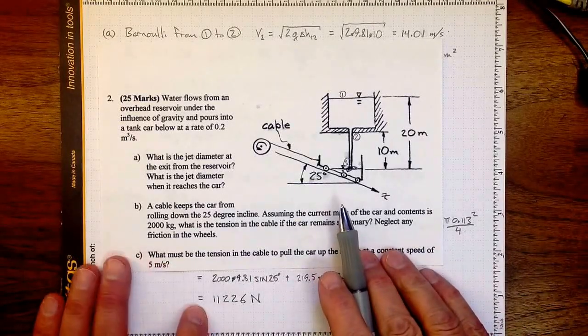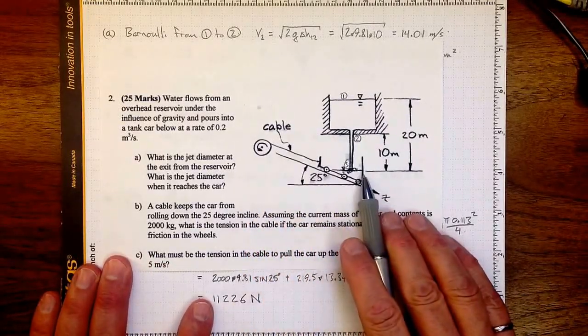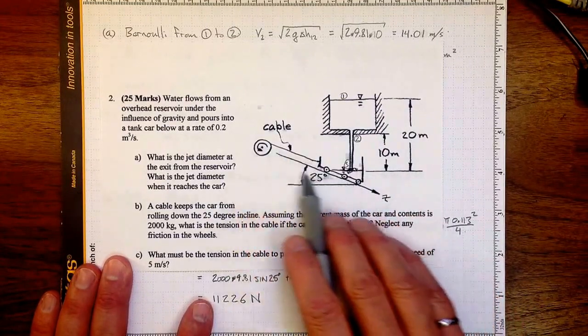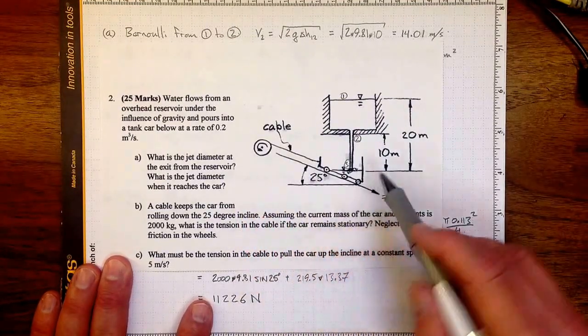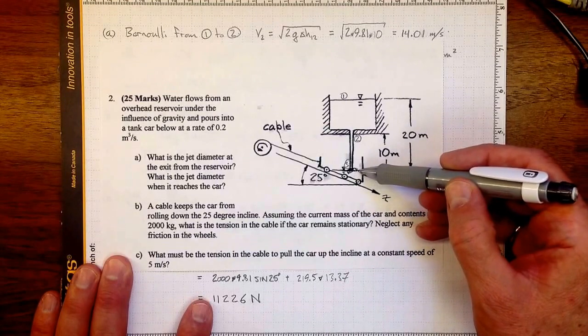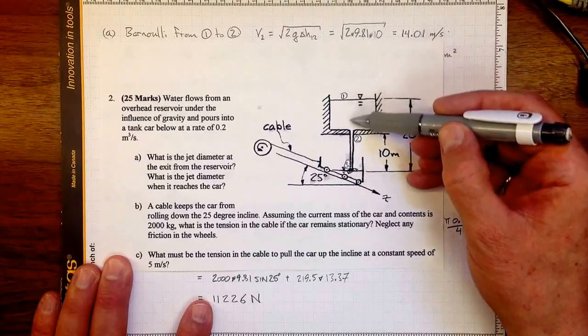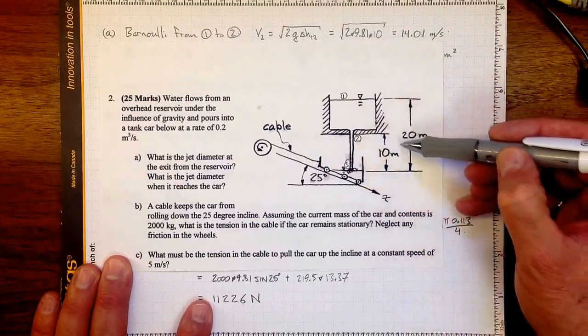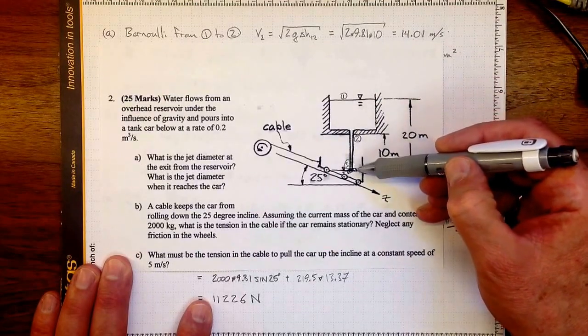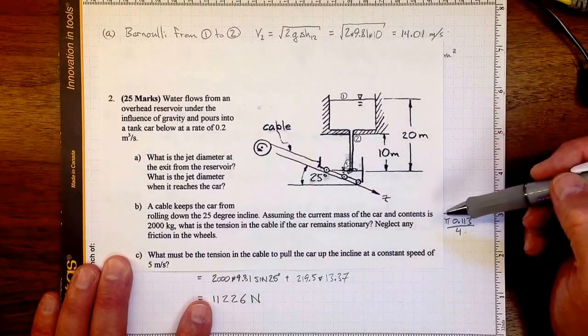This is a really complicated moving momentum problem. It's got a slope, so we've got trigonometry involved. We've got a little cart, so the mass is changing. We've got a jet that's coming down from a height, so we've got to account for Bernoulli going on here. There's a lot going on in this problem.